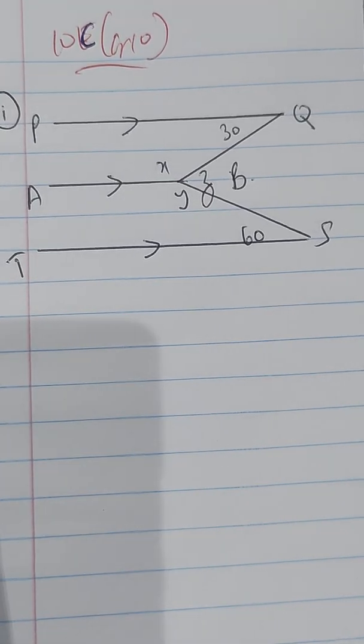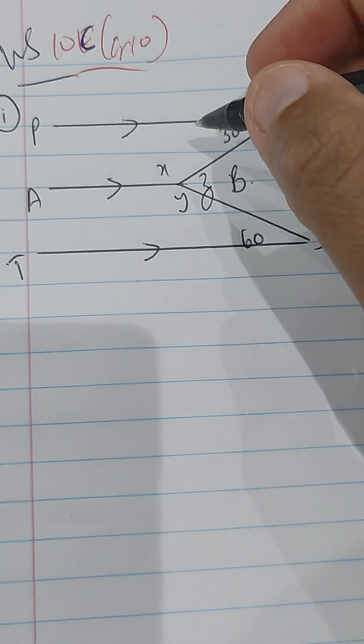Right, good morning class. So today we're looking at 10C, worksheet 10C. The question says calculate x, y, z and t.